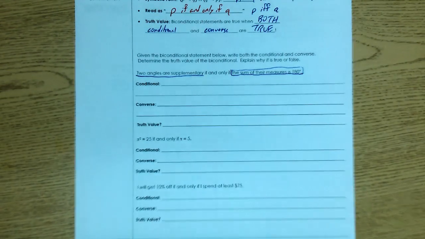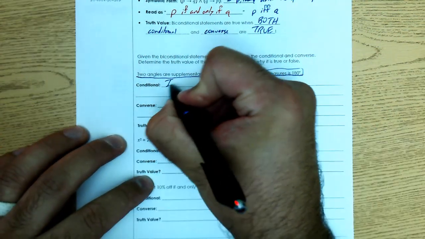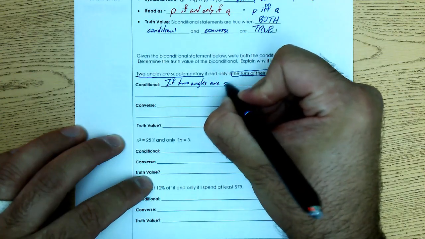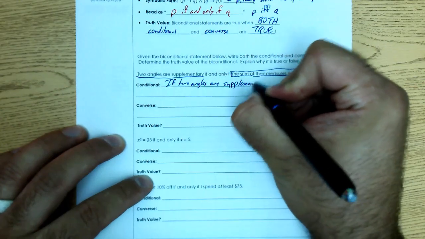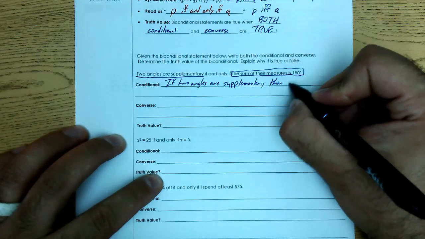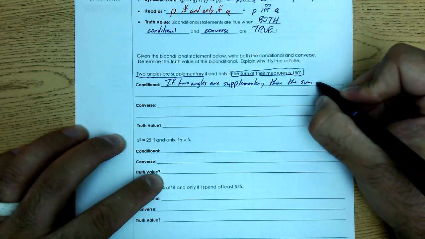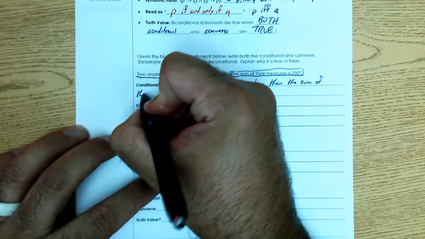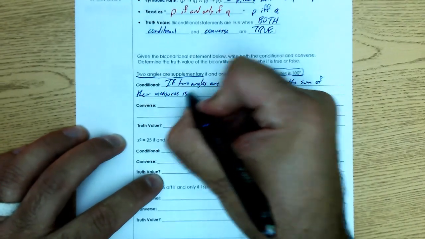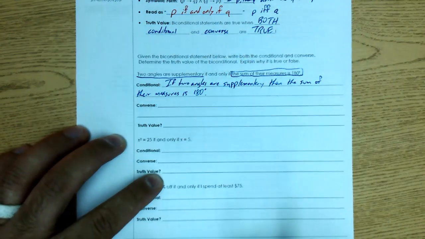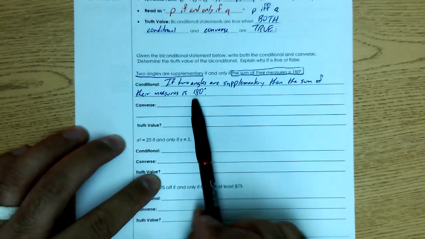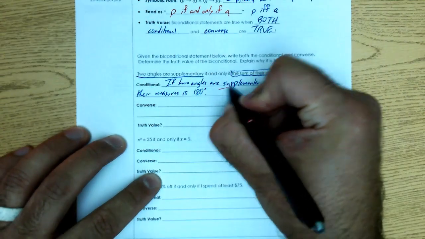So let's write the conditional statement. If two angles are supplementary, then the sum of their measures is 180 degrees. Is that a true statement or not? If two angles are supplementary, then the sum of their measures is 180. Well, from last chapter, we know that that is true.